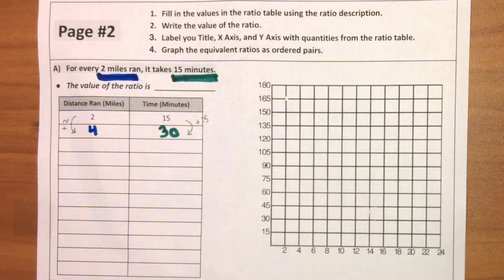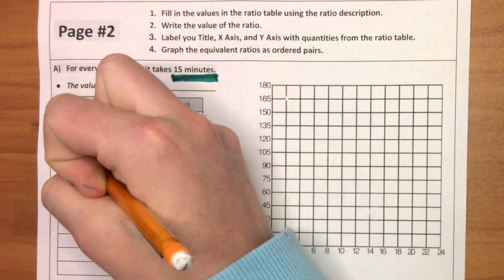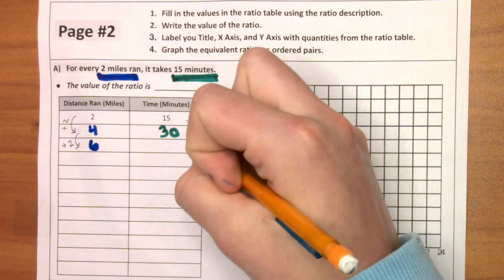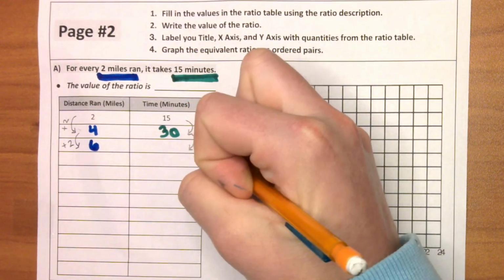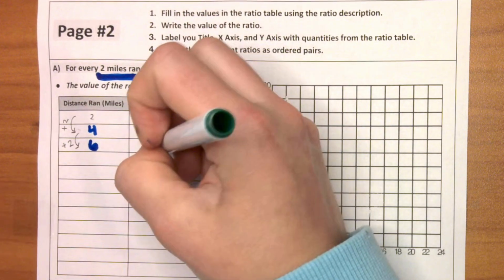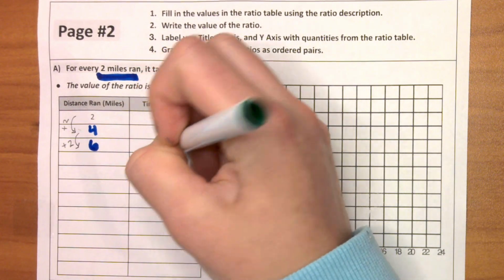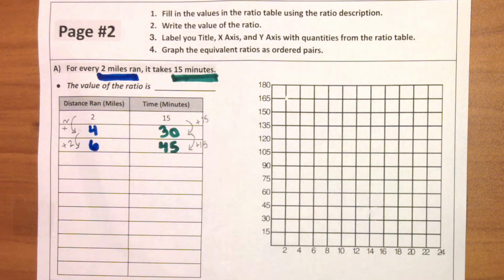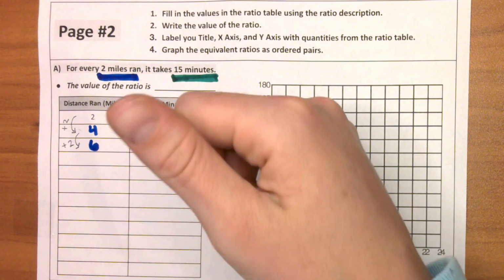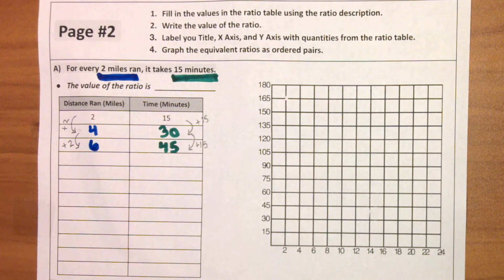And I'll keep repeating that. I'll increase again by 2. And again by 15. 30 plus 15 is 45. Now, you don't always want to rely on this method of increasing the same amount. We also can look at our relationship across our ratio table. But for now, let's just keep filling in this and following this pattern. Pause the video, come back once you're finished filling in this ratio table.